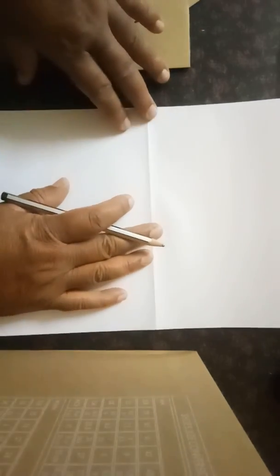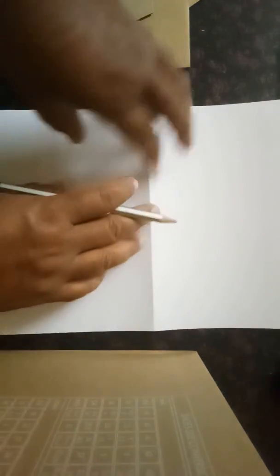Next, we will solve the problem now. I have opened the HP by 90 degrees. So this becomes my XY line.